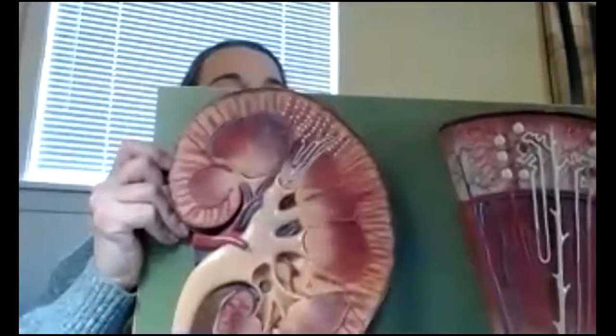And now we'll go to our next model. Okay, so this is the next model we'll be talking about. You'll see there are 3 different parts to it. So let's talk about this one here. This is showing all the parts that we just talked about in the previous model.